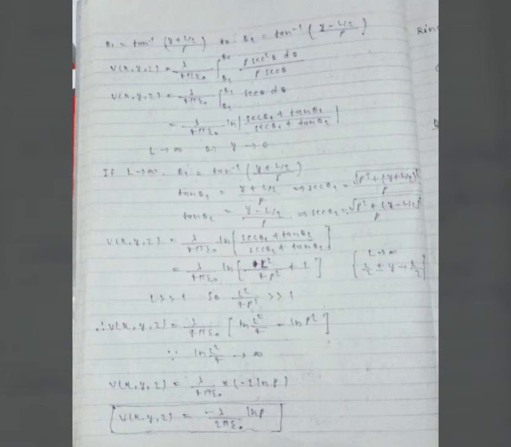You work all this out, and in the limit of L tending to infinity, so that L by 2 plus or minus y can be taken as L by 2, you get V(x, y, z) equal to lambda over 4 pi epsilon 0 log of (4 L square over rho square plus 1). Sorry, 4 is not on top, 4 is on the bottom.